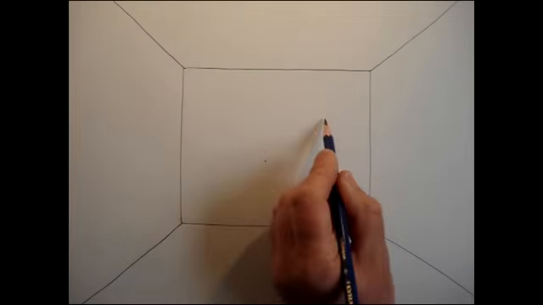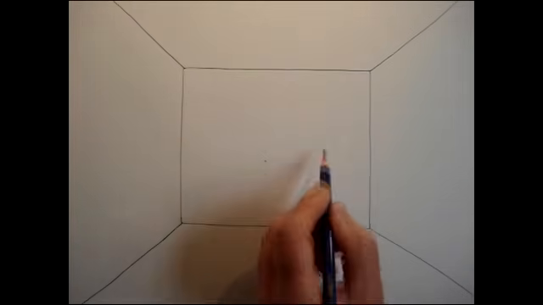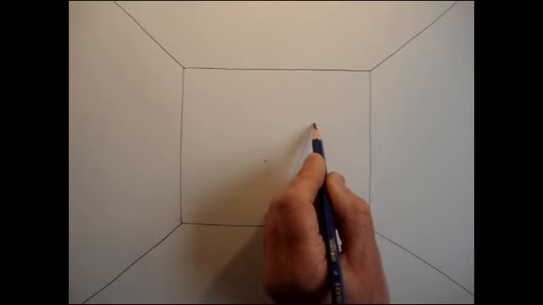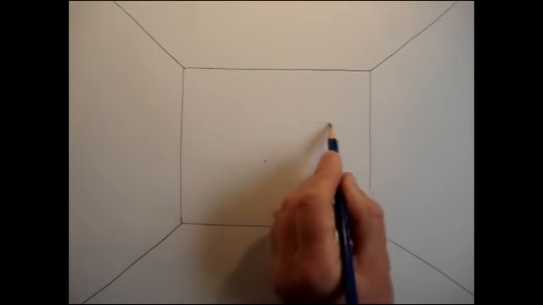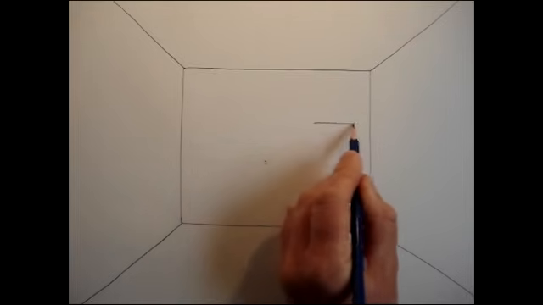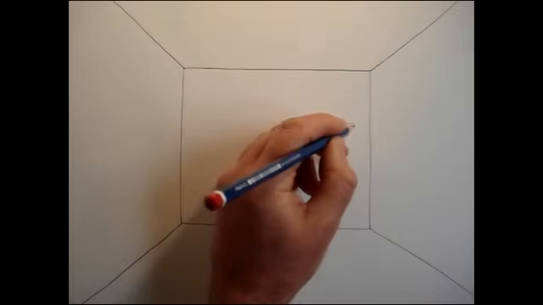This is going to be a room, so we need a door. To add a door, we need to work out where the door would go. It needs to go slightly above the center of the back wall, and the line at the top of the door needs to be parallel to the top rectangle that you started with.